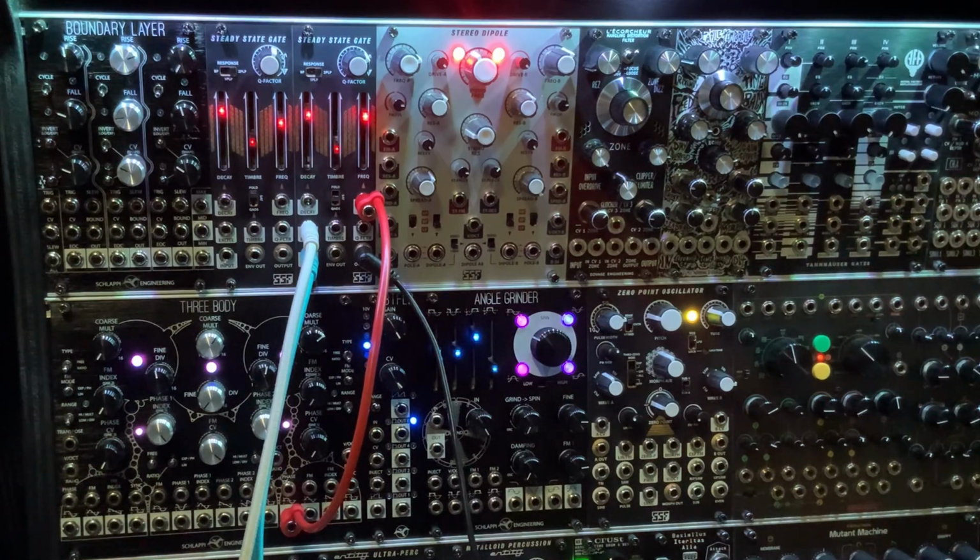So yeah, that's why I love it. That's it for the Steady State Gate. See you next time.